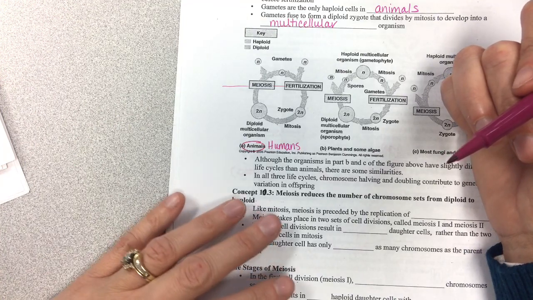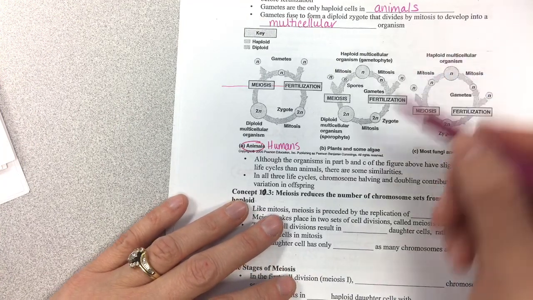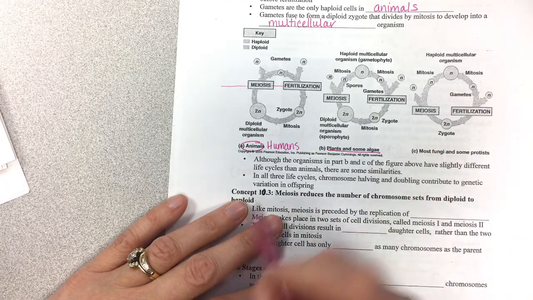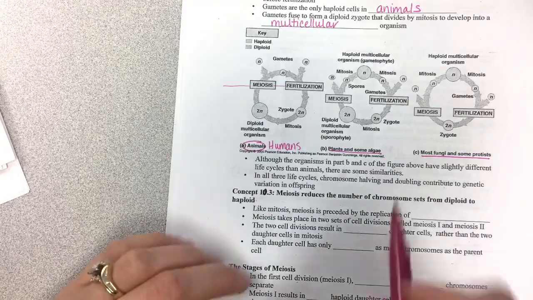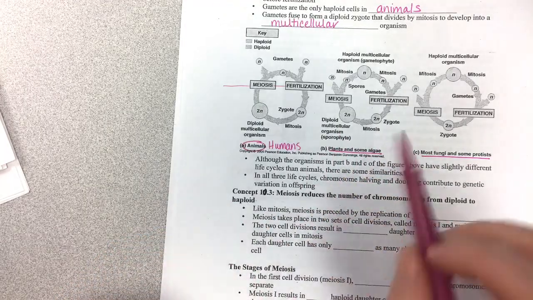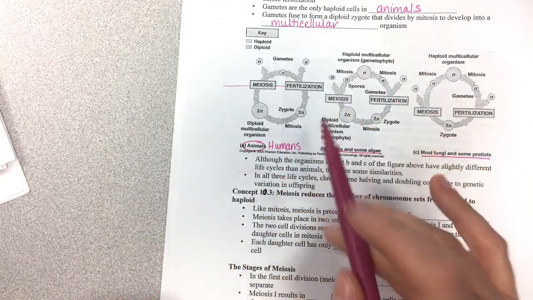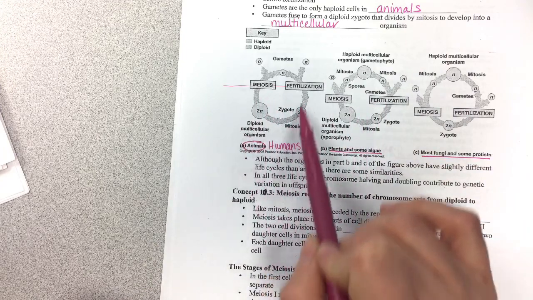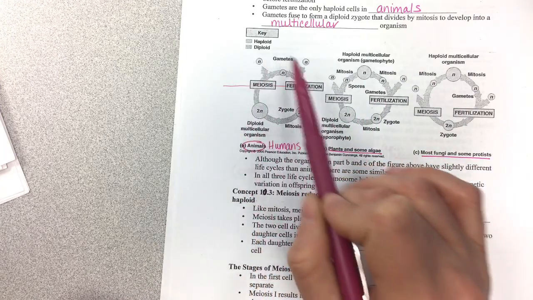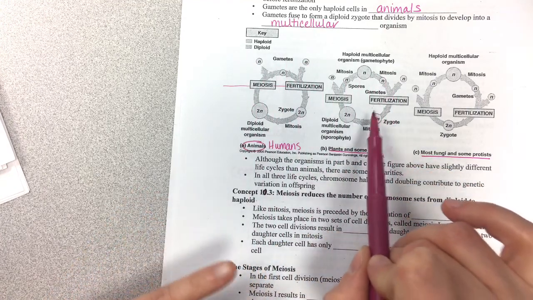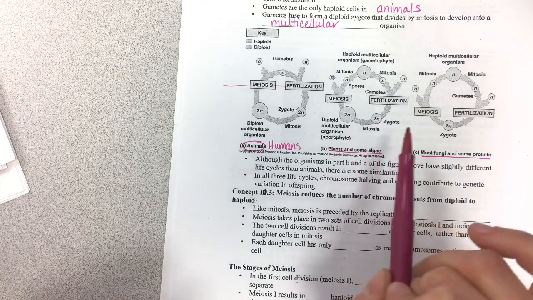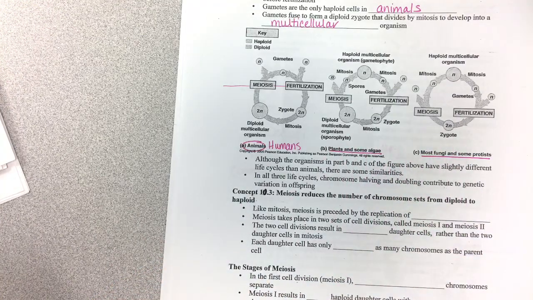Not all organisms do it quite like this. Plants and some algae are a little bit different, and fungi are a little bit different. You don't need to know the differences, so we don't need to go into depth about them. You do need to know the animal life cycle, that this is humans, and that other organisms have some variation of that. The nitty-gritty is something we don't have to cover.